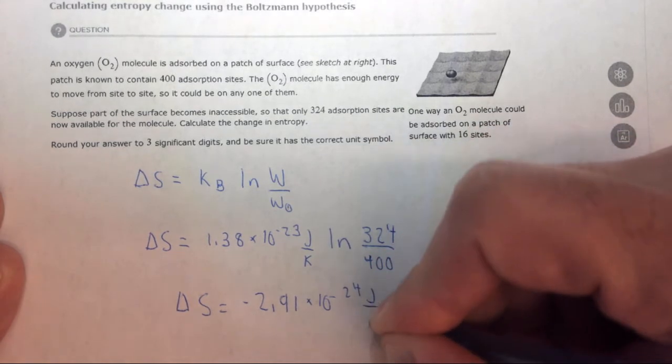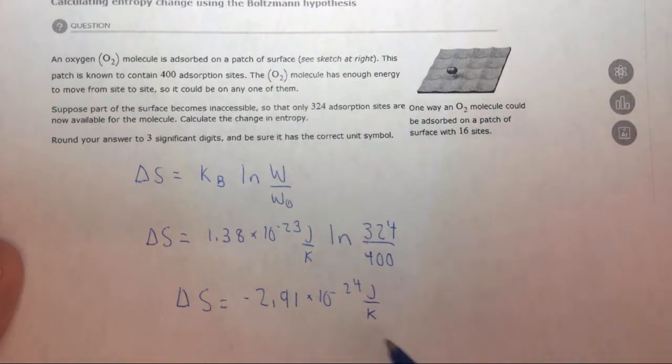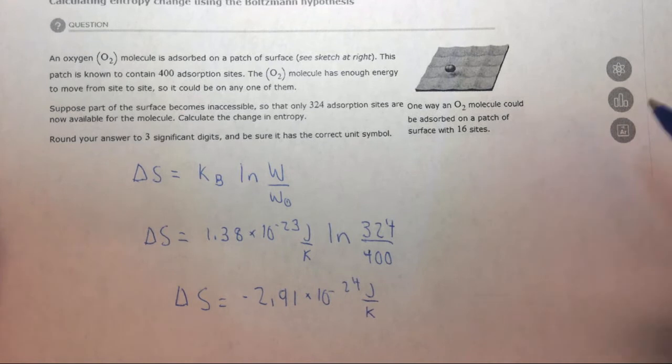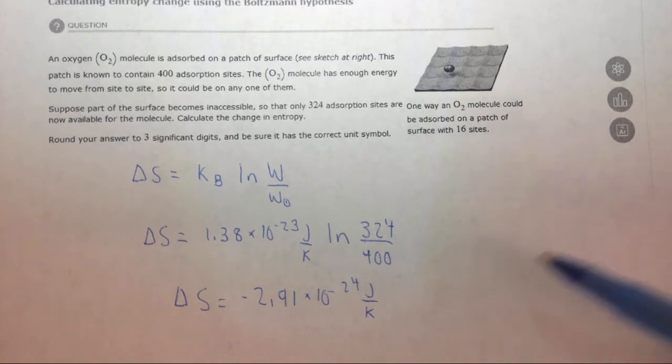24 joules per K. Note that this is the entropy change for one oxygen molecule, and this entropy change would be larger if you had, for example, a mole of oxygen molecules, but this is essentially how we calculate this.